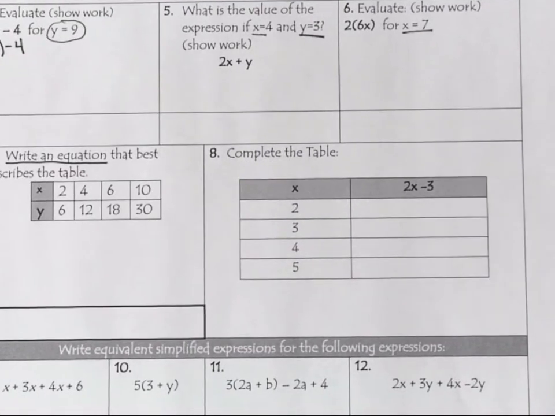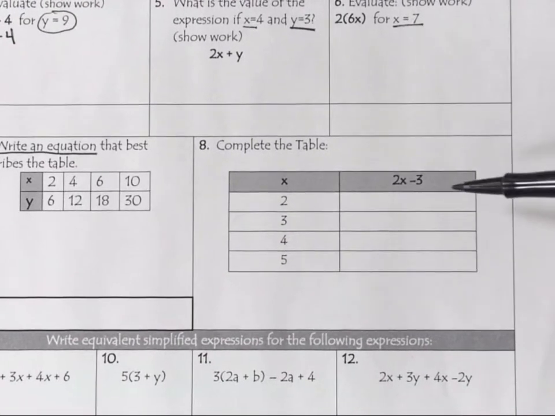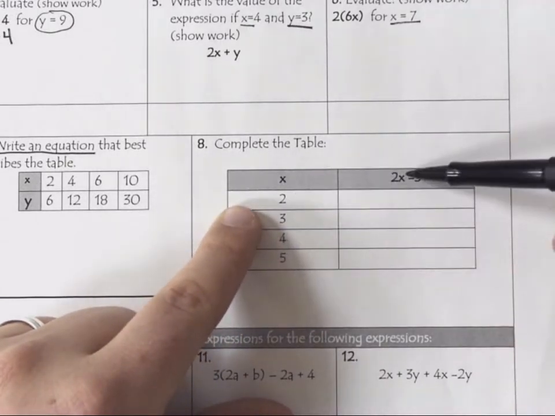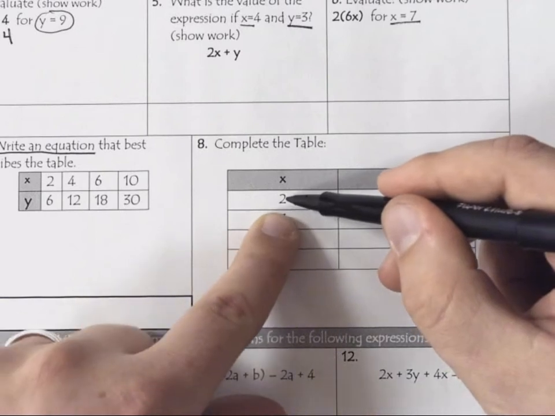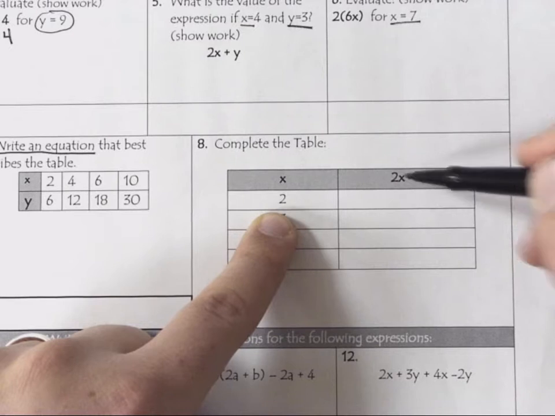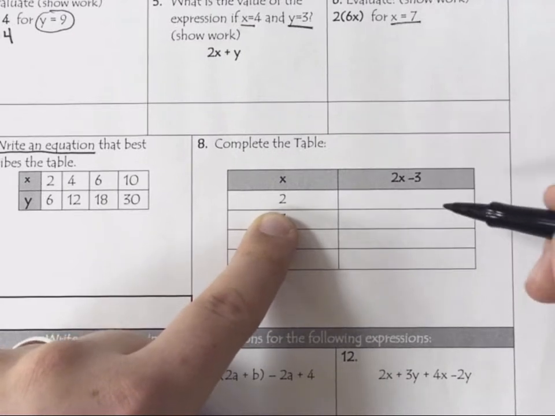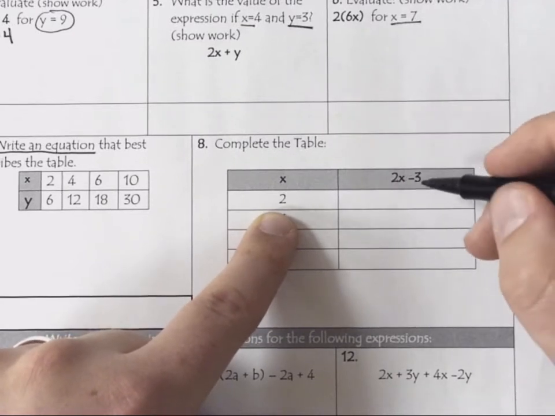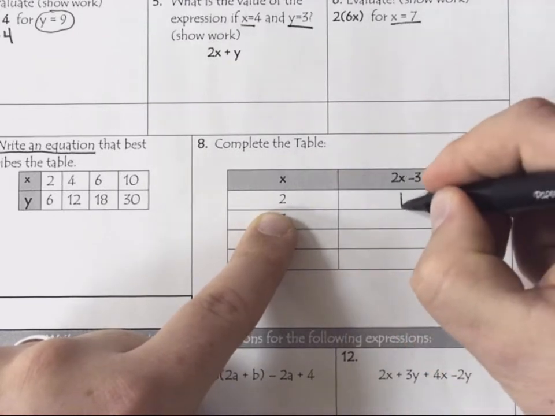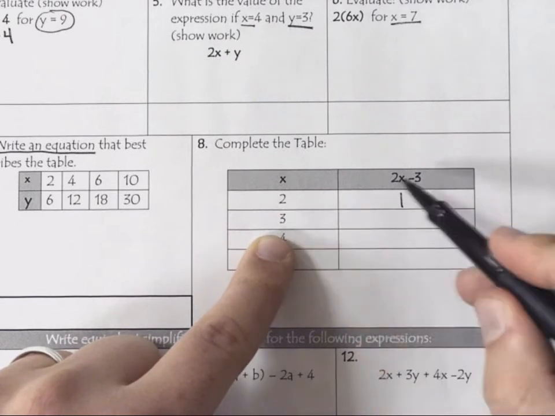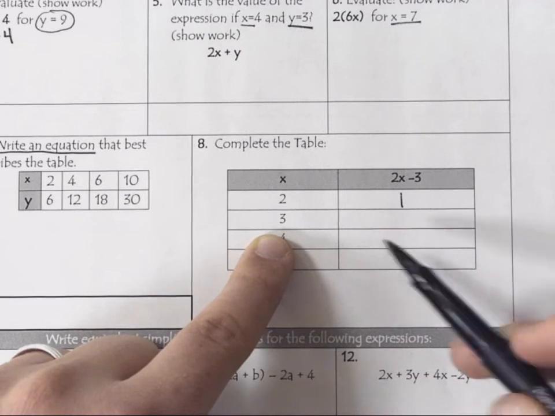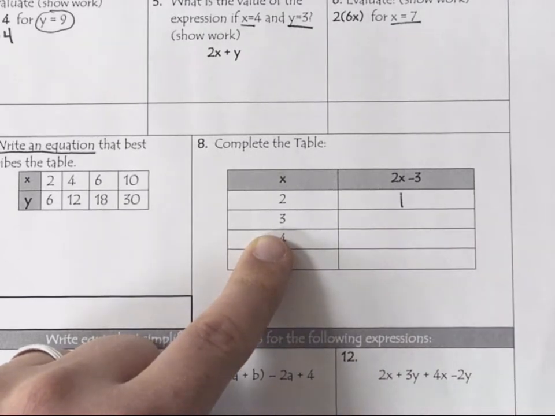Number 8 says complete the table. So if you're going to complete the table, all you're going to do is plug in your x values into the expression and then solve. So the first one, you're going to put 2 in where x is. Remember, anytime you have a number next to a variable, that means multiply. So 2 times 2 is 4, minus 3 is 1. Now you're going to plug in a 3 for x. So 3 times 2 minus 3. Give these ones a try and fill in the table as you solve.